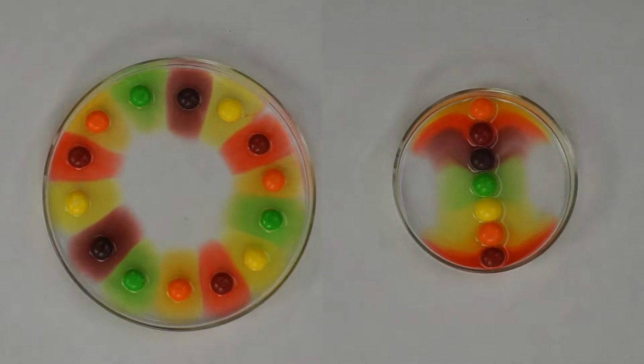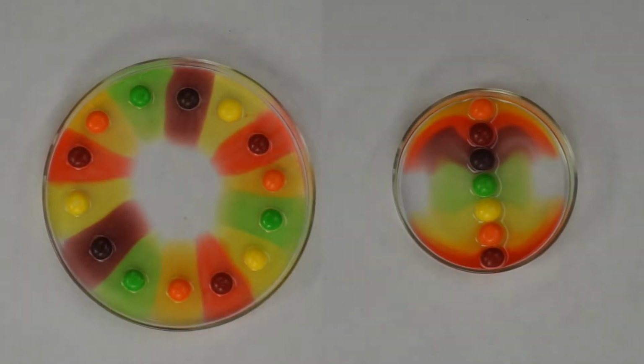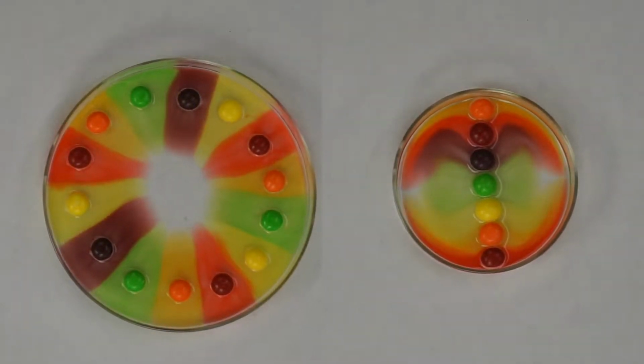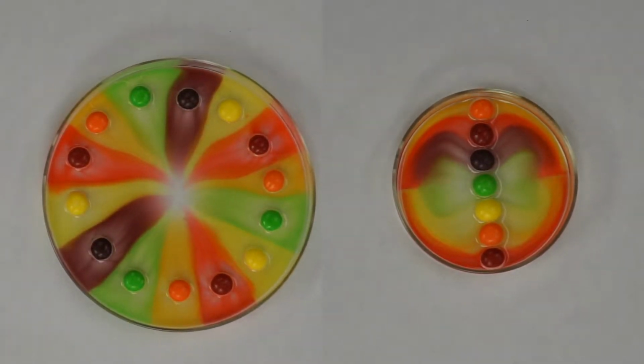A similar phenomenon happens with electrons in a semiconductor. If electron concentration is greater on one side of the semiconductor, they will diffuse to the area with less electron concentration. Think of the food coloring particles as electrons. The movement of these particles generates a diffusion current.